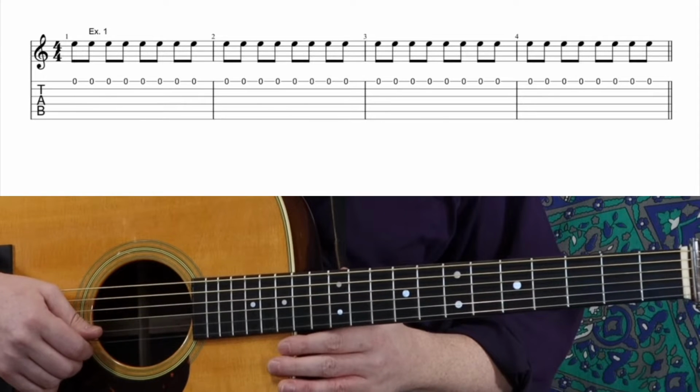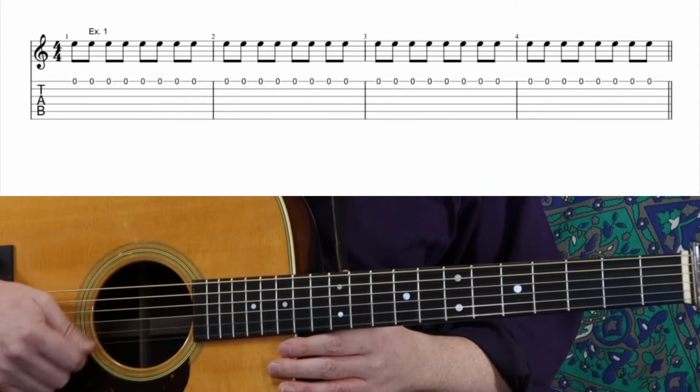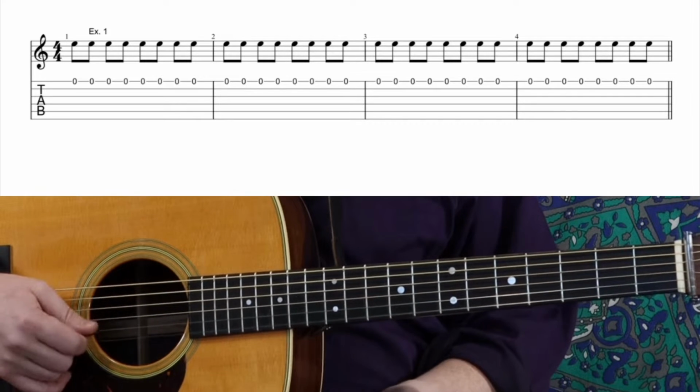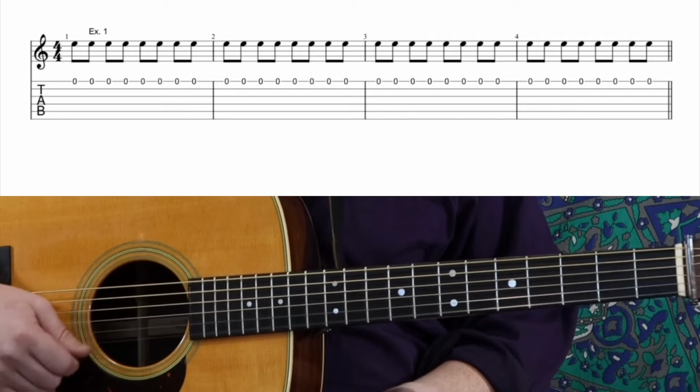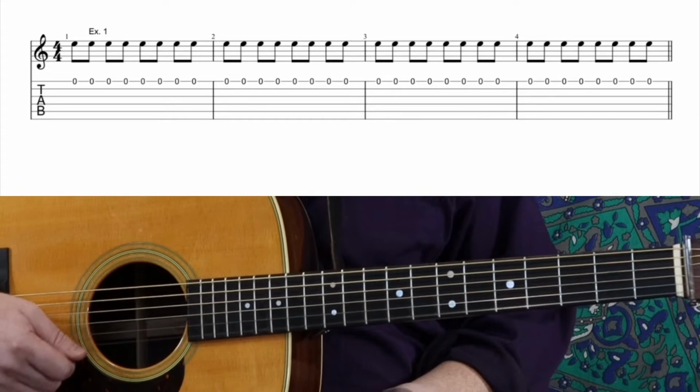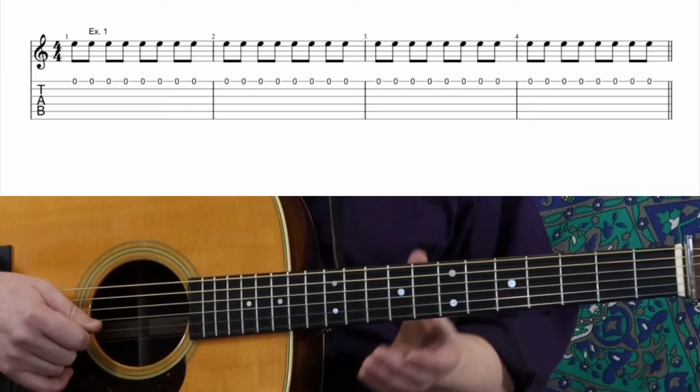It's just eighth notes on the open E string, okay? 1 and 2 and 3 and 4 and. Okay? That's basic stuff, hopefully, for you.